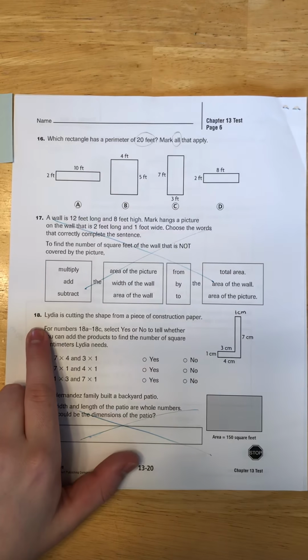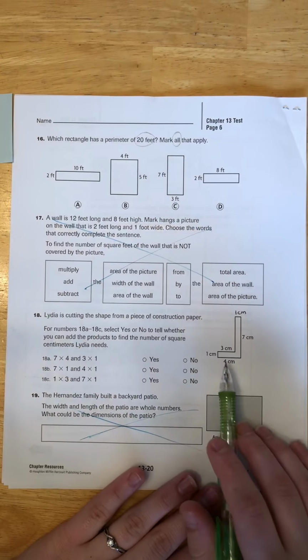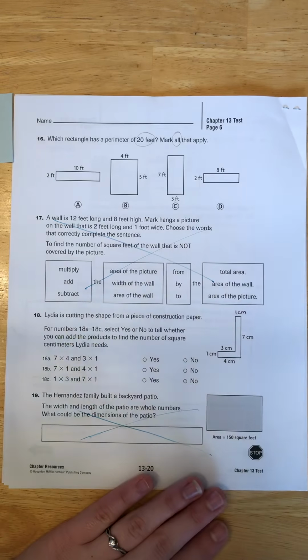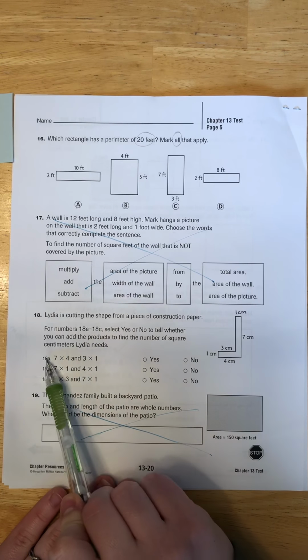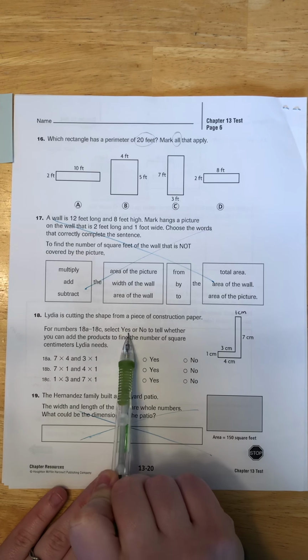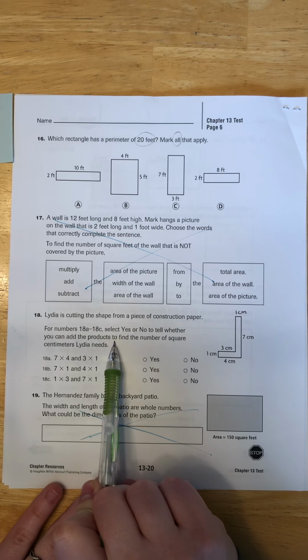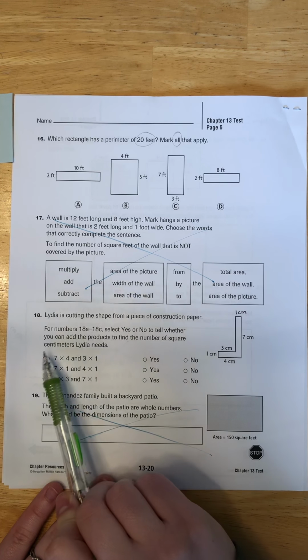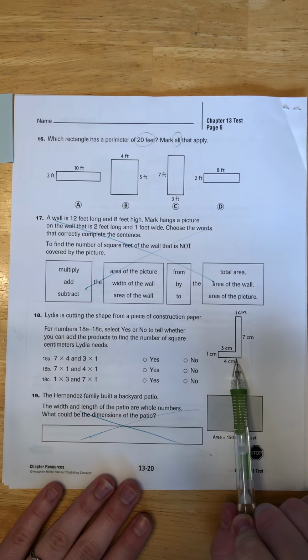You've made it to the last question, number 18. You can do it. Lydia is cutting the shape from a piece of construction paper. There is her shape. For numbers 18a through 18c, select yes or no to tell whether you can add the products to find the number of square centimeters Lydia needs. This is a combined rectangle.